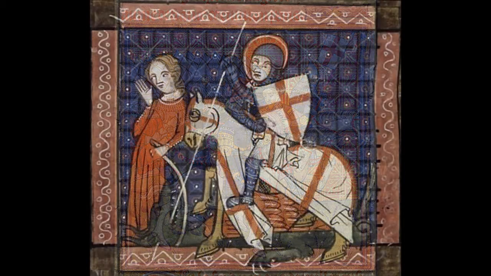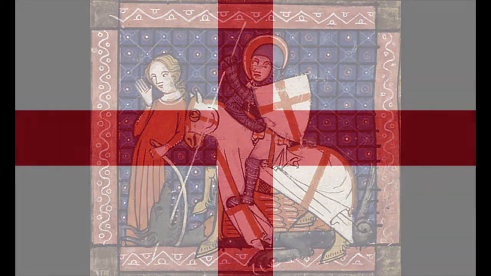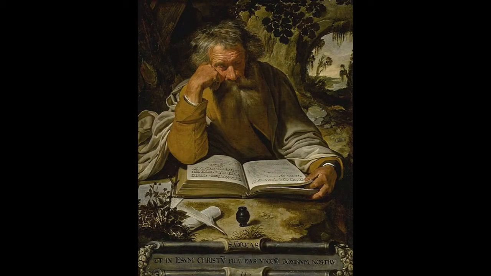Around this time, St. George, the legendary Christian saint best known for appearing in one legend as a dragon slayer, became the patron saint of England, and because the Red Cross on a white background was already used as a symbol of St. George, the flag of England became associated with him, with the pattern becoming known as St. George's Cross. Around the same time, Scotland adopted its own patron saint.